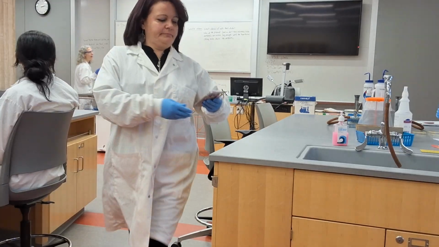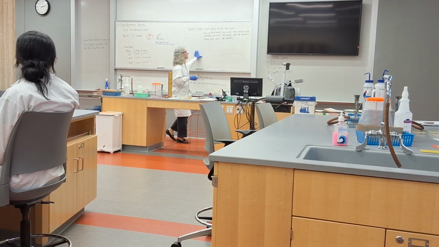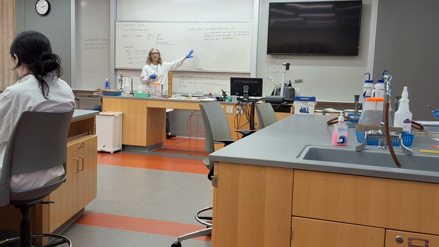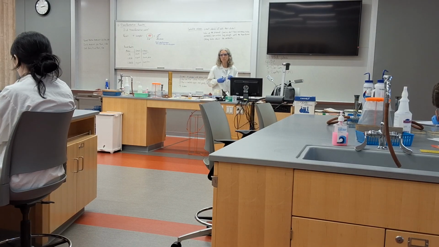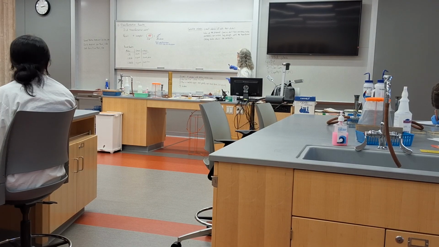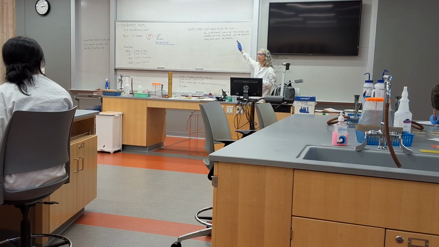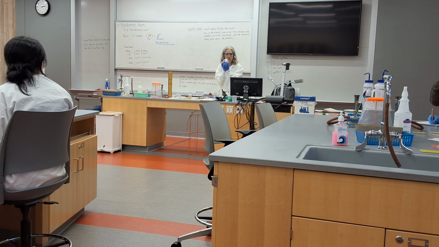Okay, so those white colonies are called satellite colonies. They're actually small colonies of cells that are not transformed. They never took up the plasmid. But what happened is that they were able to survive long enough until the transformed cells that do have the ampicillin resistance gene release, let's say, an enzyme.